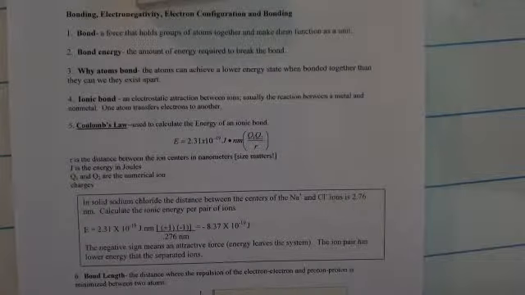It is possible for you to quantitate the energy of an ionic bond by using Coulomb's law. If you've studied physics, you're aware of Coulomb's law. It is a law of charges. Since an ionic bond is an electrostatic charge, you can use Coulomb's law to figure it out. So there's the equation for you.